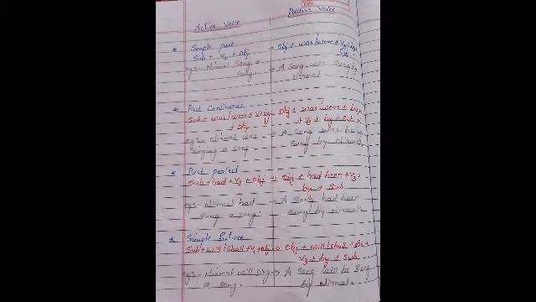The next one, past continuous. That its active voice format: subject plus was or were plus verb plus ing plus object. Present continuous tense is or am or are plus verb plus ing. Past continuous tense, it's past tense, that is was or were plus verb plus ing. Its passive voice, object plus same was or were.